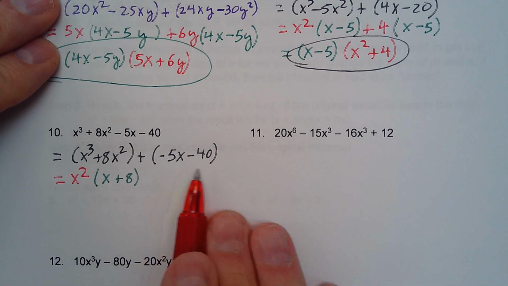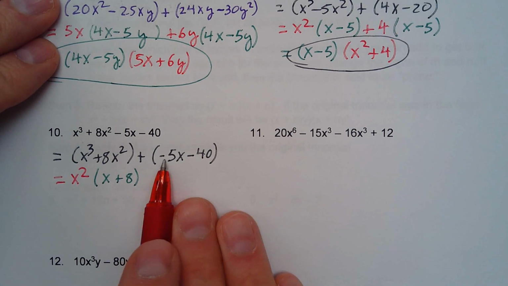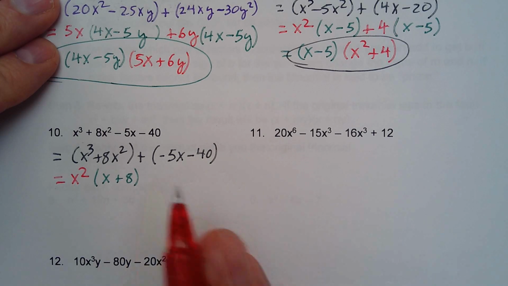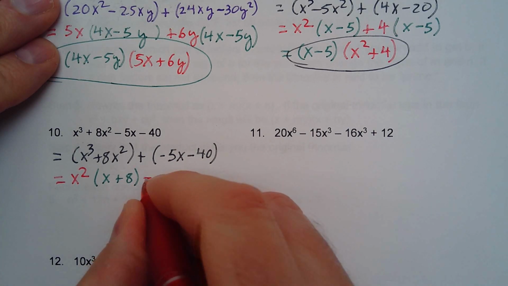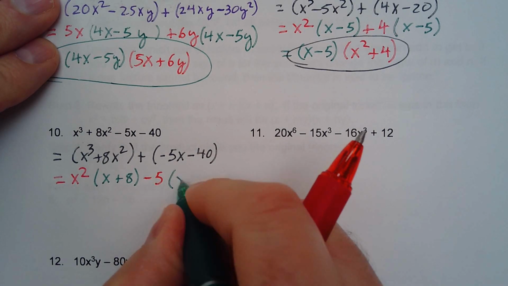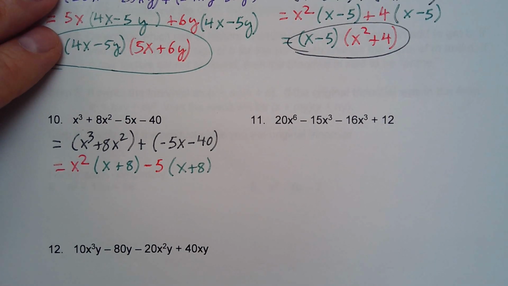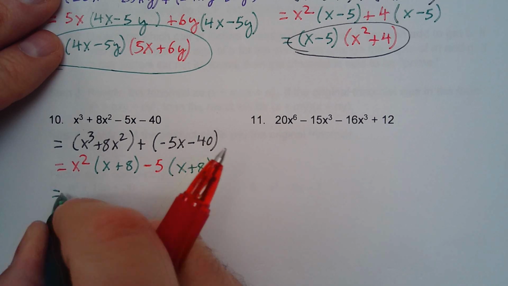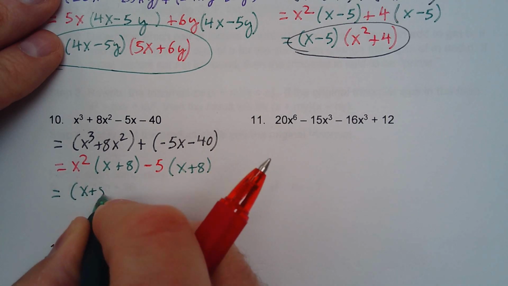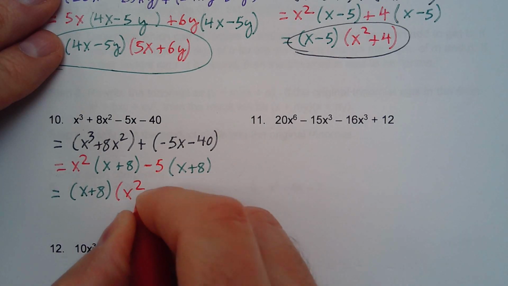Here 5 is my greatest common factor, but again, I'm going to use that rule that if the first term I'm factoring out is negative, I'm going to factor out a negative greatest common factor. And then our two pieces have this x plus 8 in common, so we're going to bring that in front. My leftovers here are x squared minus 5.